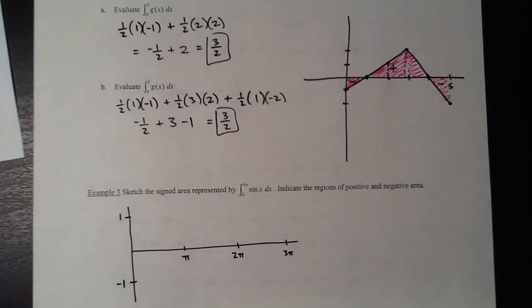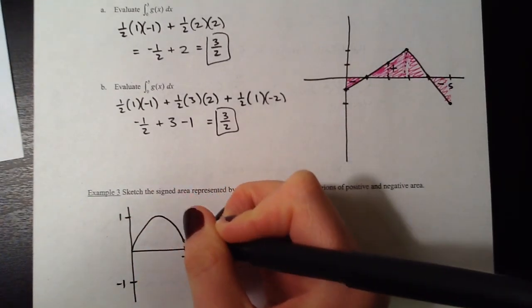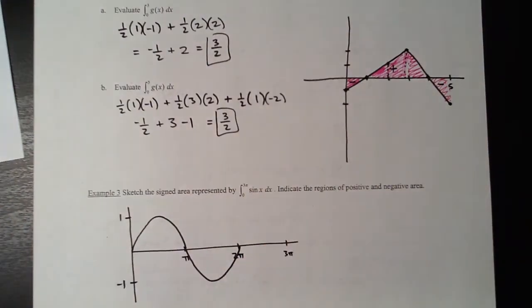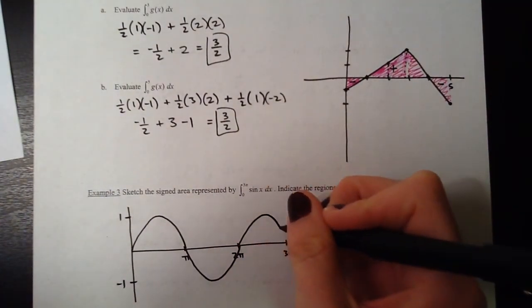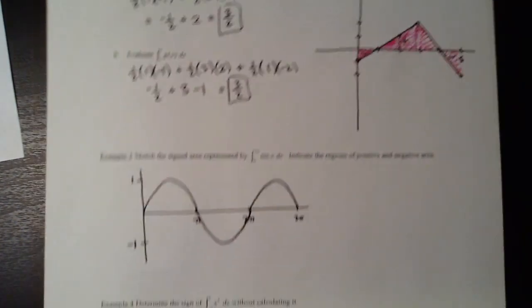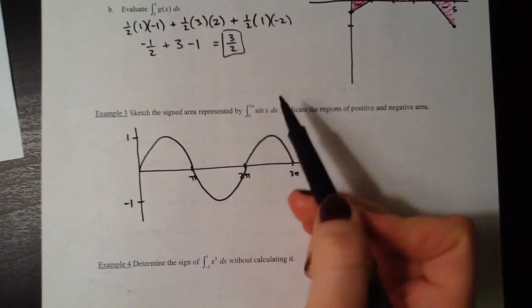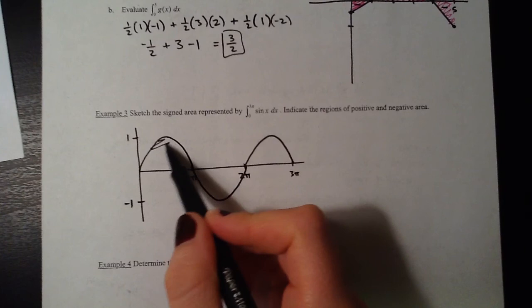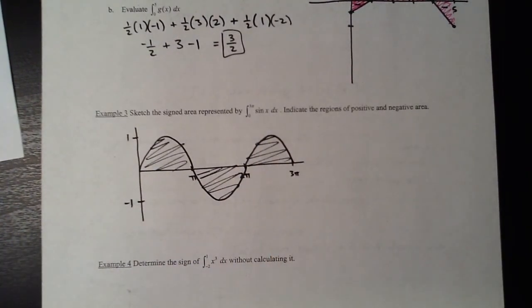So our sine function, remember it starts at 0, 0. It goes up to 1, back down to 0, down to -1, back up to 0. That's one cycle of sine, and then it's going to go through another half cycle before it comes back to 3 pi. So not the greatest sketch in the world, but it's going to look something like that. So when we're trying to get the definite integral from 0 to 3 pi, it means we want the area between the function and the x-axis. So 3 different areas right here. So indicate the regions of positive and negative area.